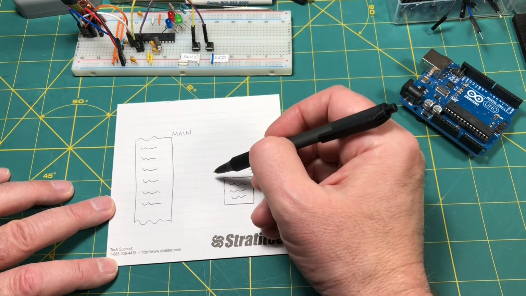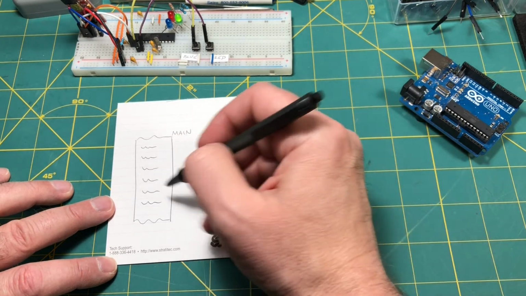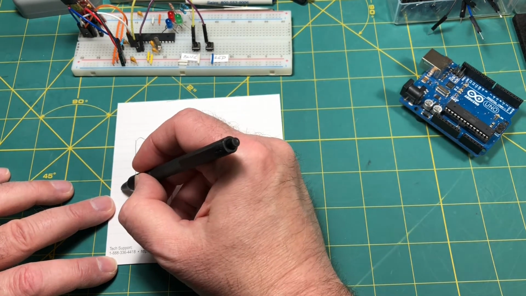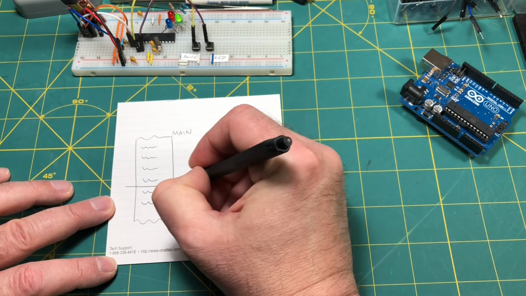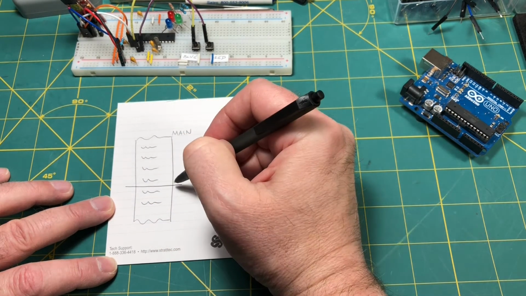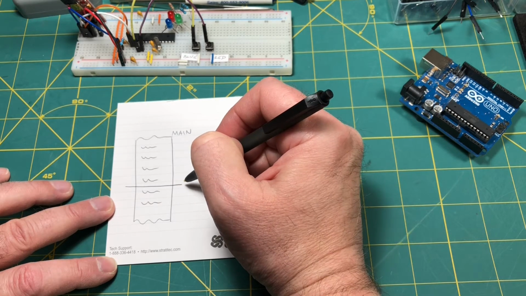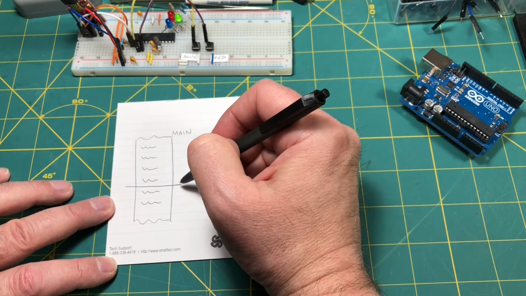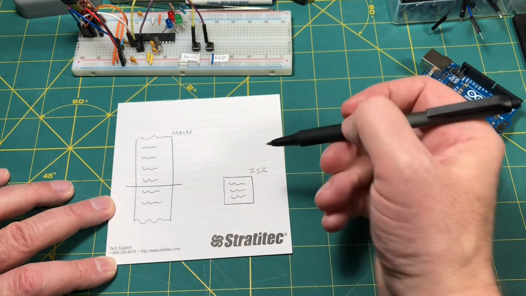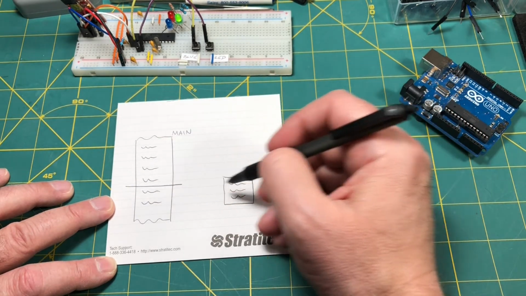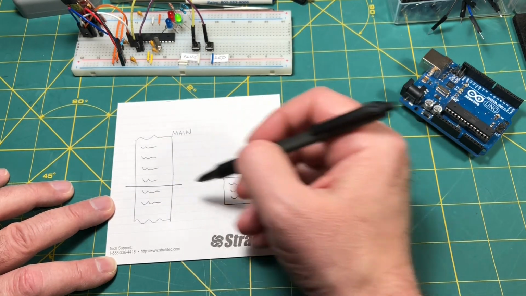But the interrupt takes place, sets an interrupt flag, and the processor will stop whatever it's doing, and it will take a snapshot of the program counter and of hardware flags and of whatever else it needs to remember at that moment so that it can resume execution when it returns.